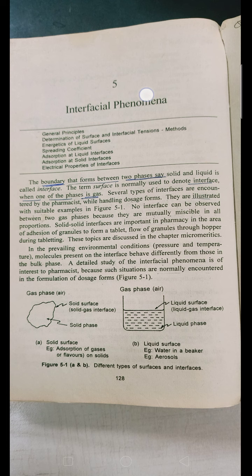So between gas and liquid there is a boundary that is again called the liquid interface. But when one of the phases is gas, then it is called a surface. That's why in both figures it is written as solid surface and liquid surface. We are not going to use the words solid gas interface or liquid gas interface. If one is gas, then you have to say it as a surface. Okay, so be clear about surface and interface.